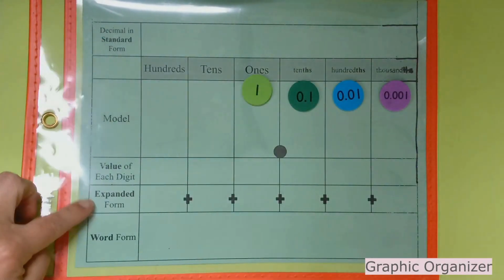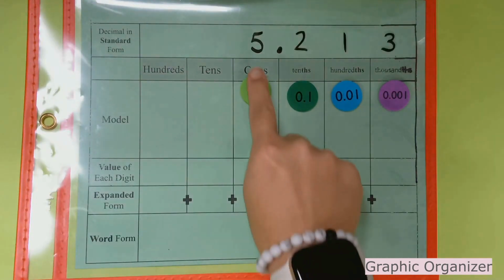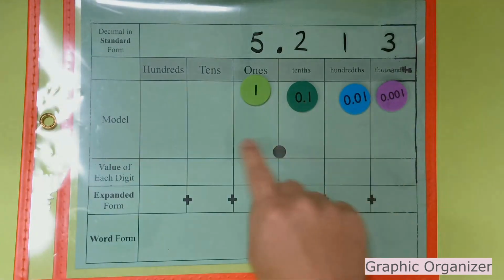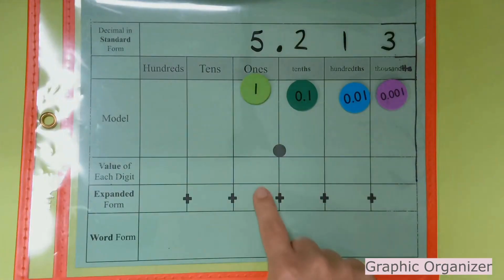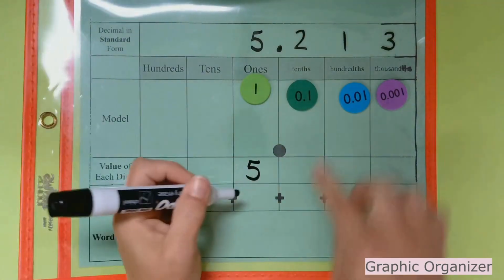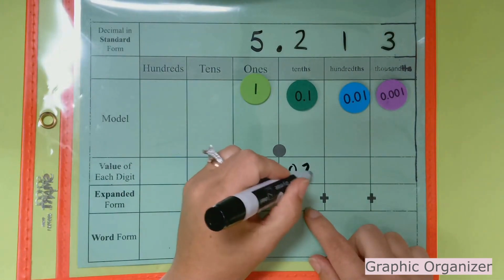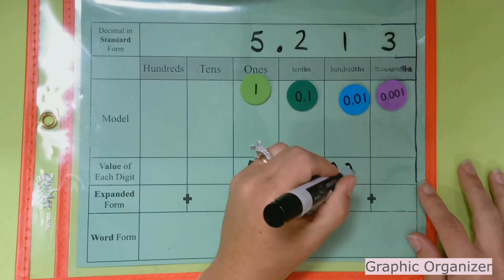Here in this graphic organizer, I'm giving students exposure to all of the forms that they are expected to demonstrate within this benchmark. There's a spot in the middle for them to continue to model the decimal as needed, as a scaffold, but that modeling would help them with the value the digit has in that place value, which then would lead them to that expanded form.